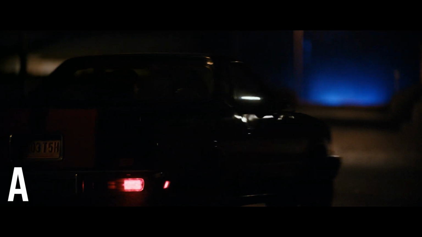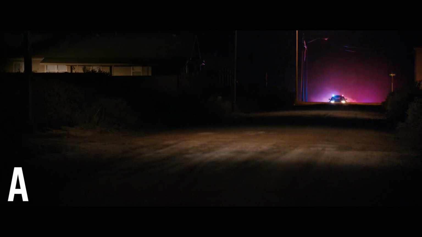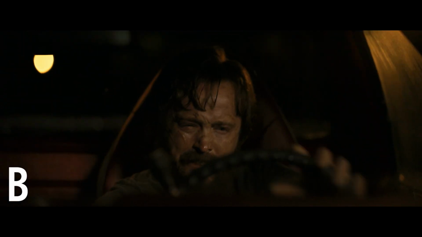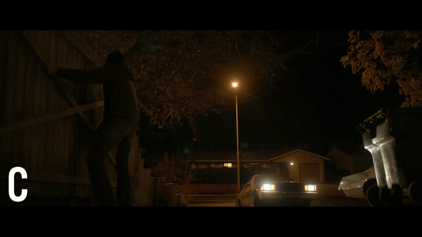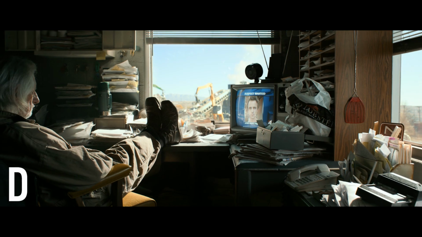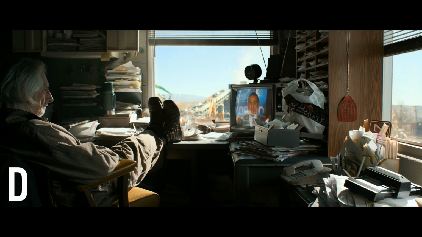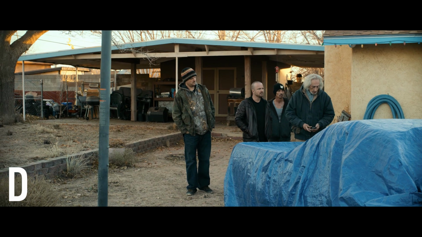Main problem: Jesse needs to escape. Subproblem 1: Jesse is driving a recognizable car. Temporary solution: hide it at Skinny Pete's house while he recovers. Permanent solution: get Old Joe to destroy the car. This uncovers a new problem.